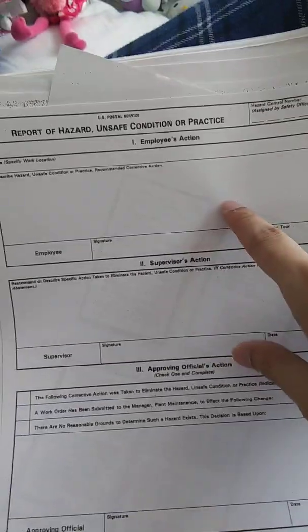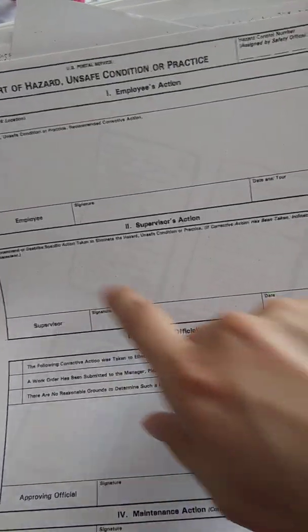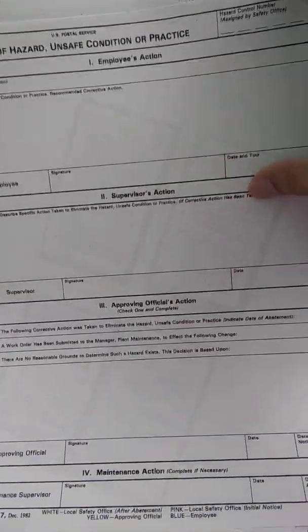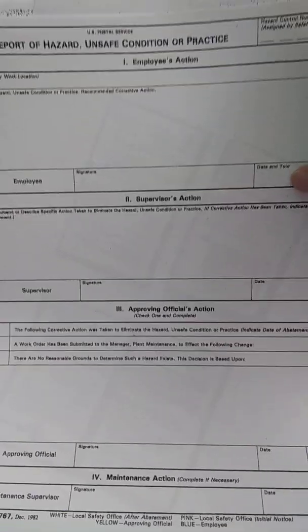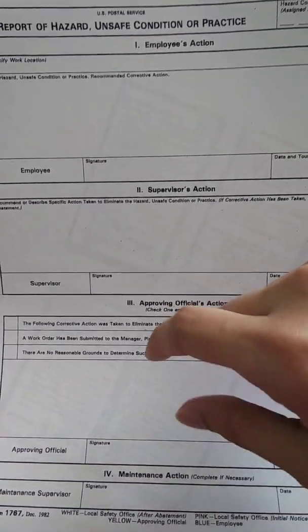This is employee action, supervisor action. Where the problem is, you describe it, then you call the supervisor, and they'll go check up on the information and sign it. They approve it, signed off by the approving official, which is like the general manager. They'll approve whether it needs to be fixed or not. Proceed to check, take some pictures.